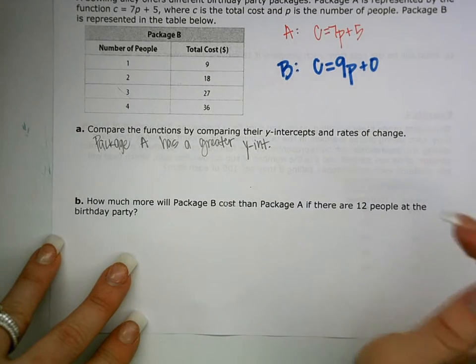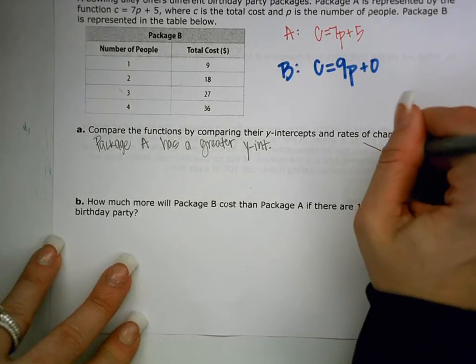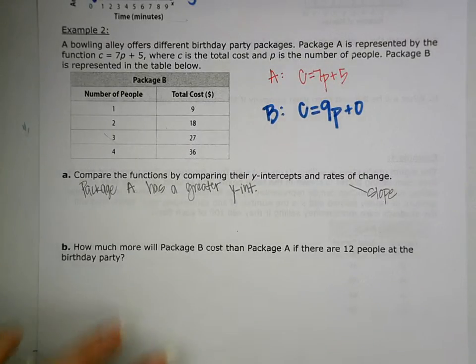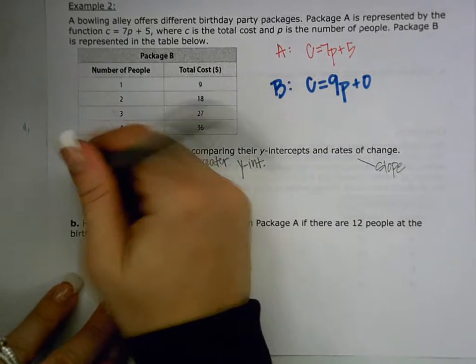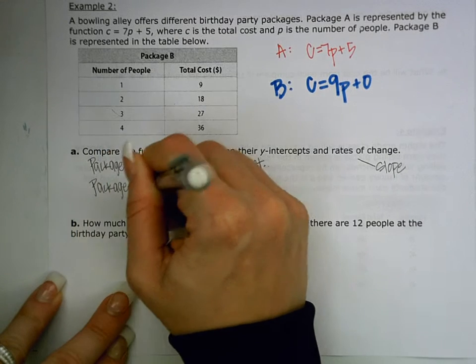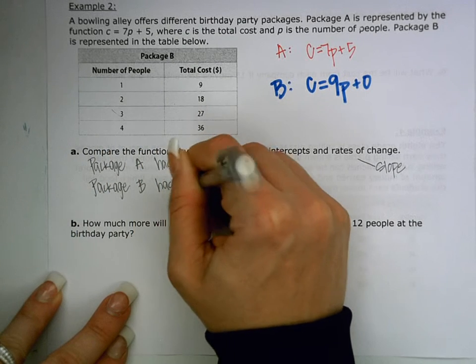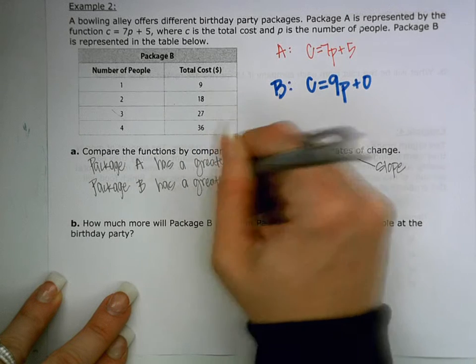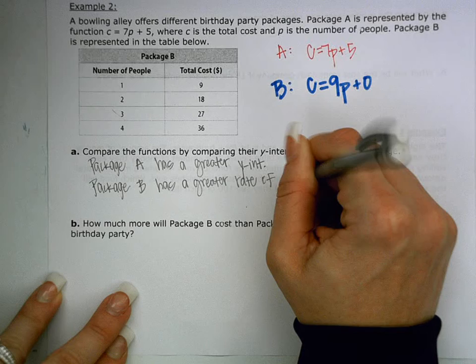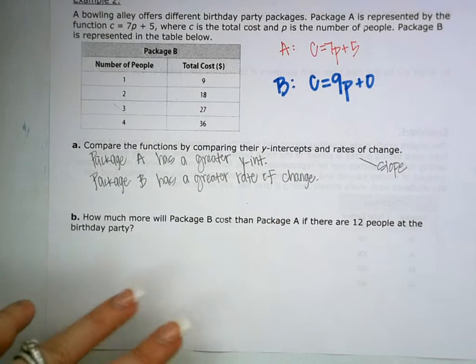Or rate of change. Rate of change is the same thing as slope. Which one has a greater slope? What's the slope for A? 7. What's the slope for B? 9. So which one has a greater slope? B. Package B. So write package B has a greater rate of change. Okay, rate of change and slope are the same thing.